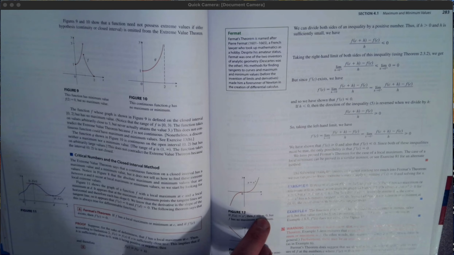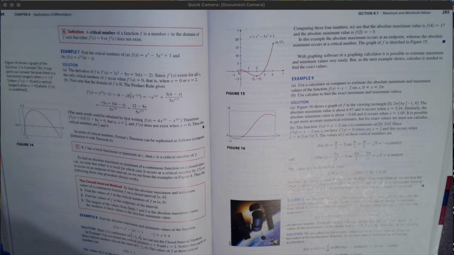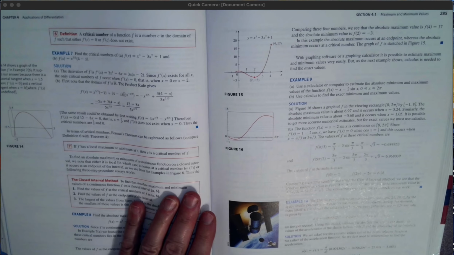You should understand Fermat's theorem, that a function that has a local max or min at a number c, and if the derivative exists, then the derivative has to be 0 there, like figure 11. All right. You should understand what a critical number is.